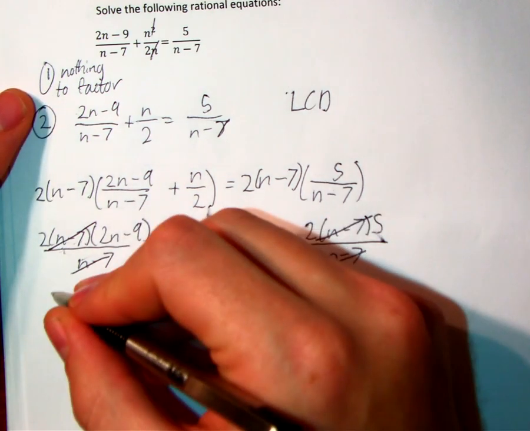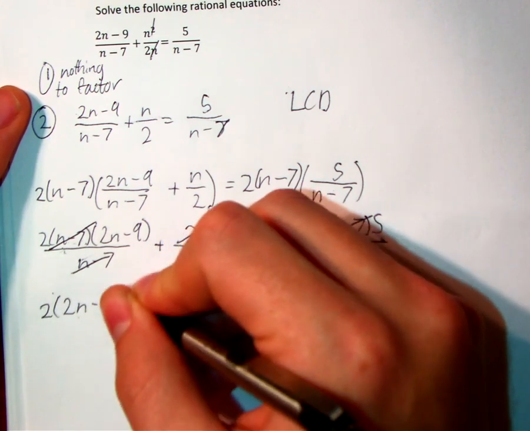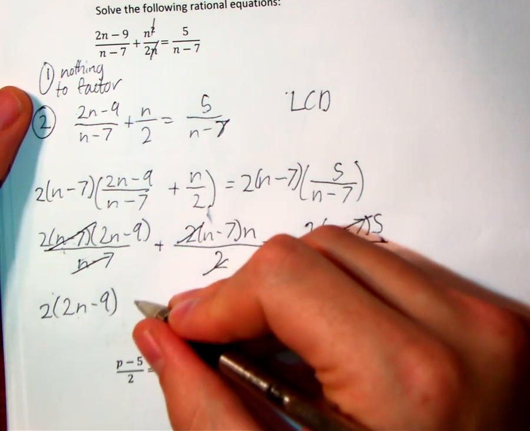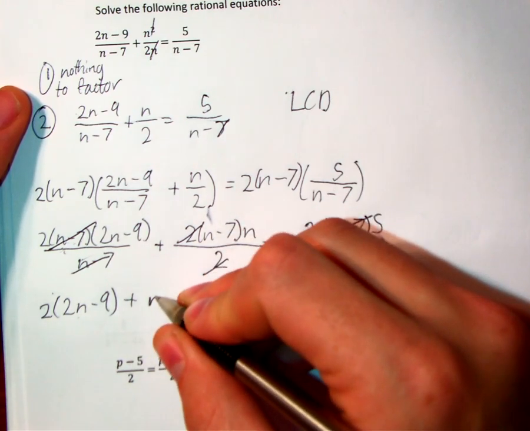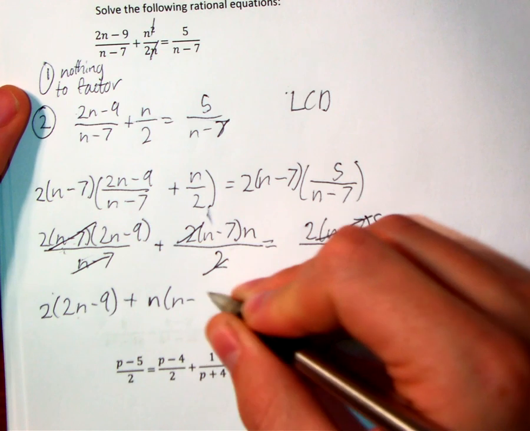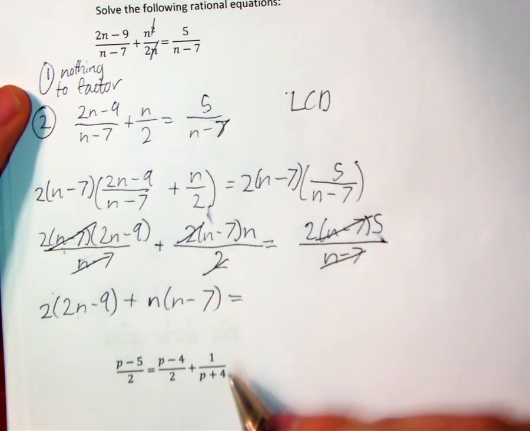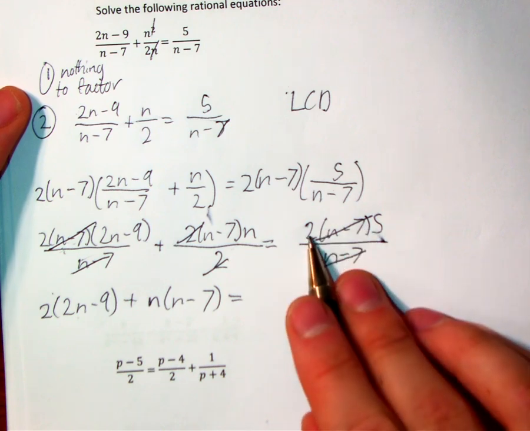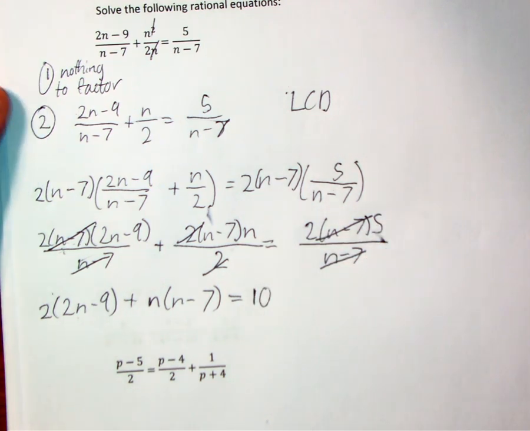And what do I have left? All that's left from the first rational expression is 2 times 2n minus 9. The second one is, I've got n and I've got an n minus 7. I'm going to write it in the reverse order. It doesn't matter which order you multiply numbers, the order doesn't matter, so I can do that. And I'm going to have 2 times 5 is 10.